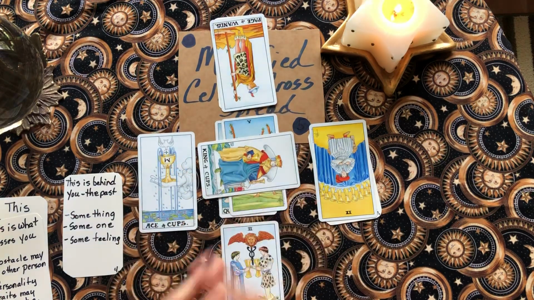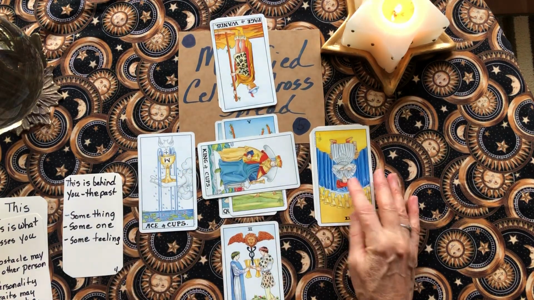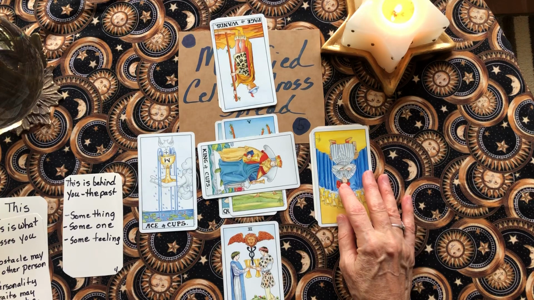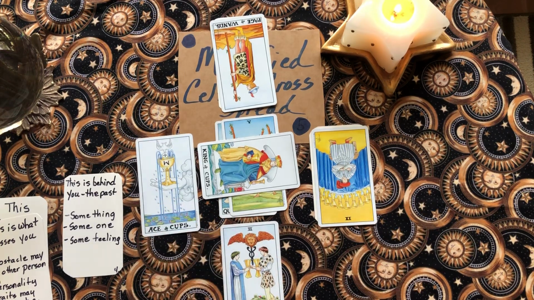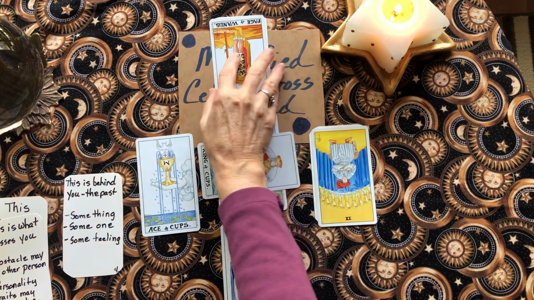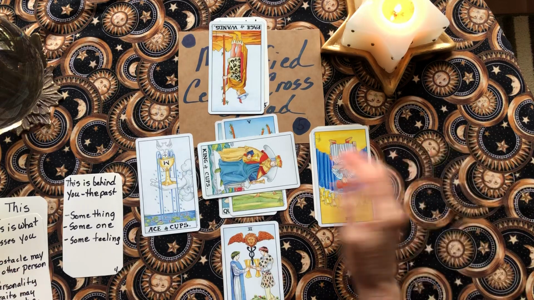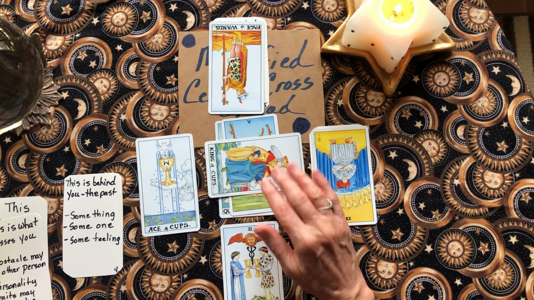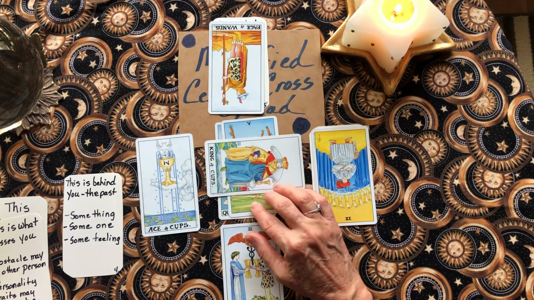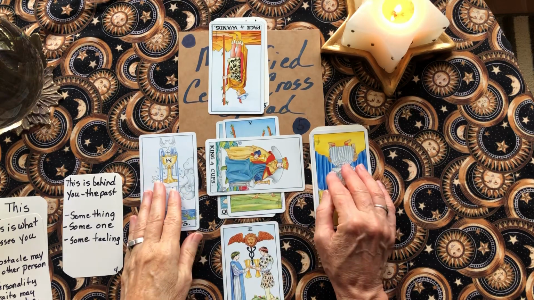Now, what is cups? Having to do with feelings, emotions, love, caring, healing, positive and negative. And as I explained earlier before, with the 2 fire, that is a hard energy to balance or to reconcile unless there is an understanding.